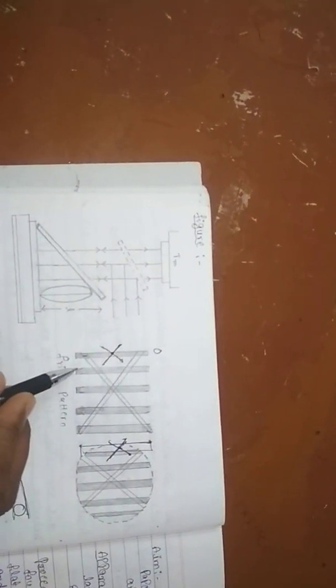For example, you would normally consider a bright fringe as the 0th fringe, then move to the 4th or 5th bright fringes. But here we have to take the dark fringe as the 0th fringe, so this is the first, second, third, fourth, 5th dark fringe. So set the crosswire of the microscope on the 5th dark fringe; the order of the fringe is 5.